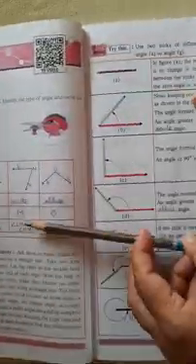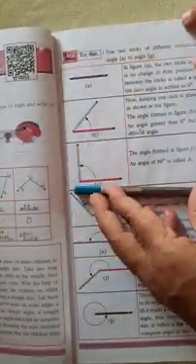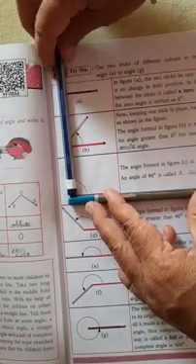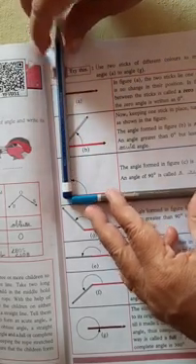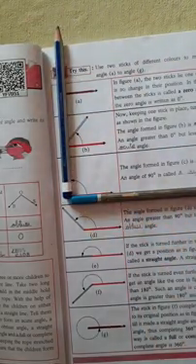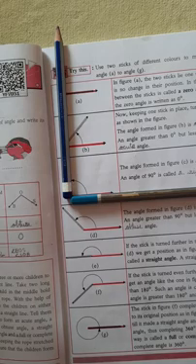Now if you keep these two pencils like this, and if you keep your protractor and measure it, this is a 90-degree angle. What is a 90-degree angle called? A 90-degree angle is called a right angle.